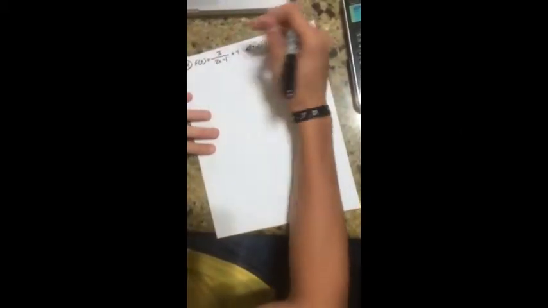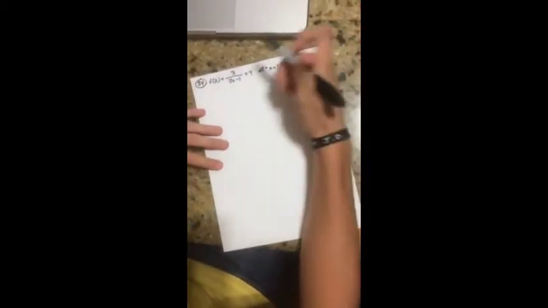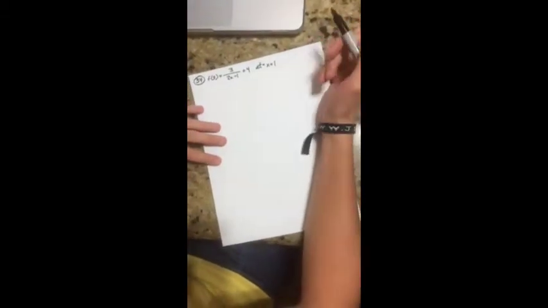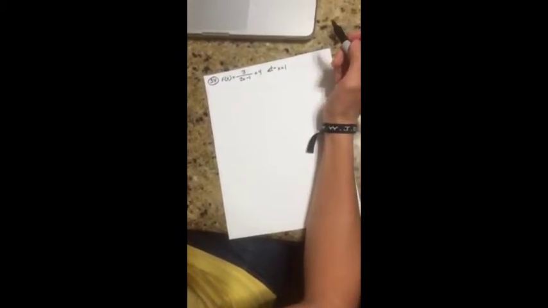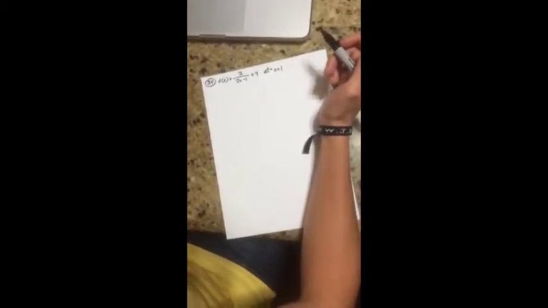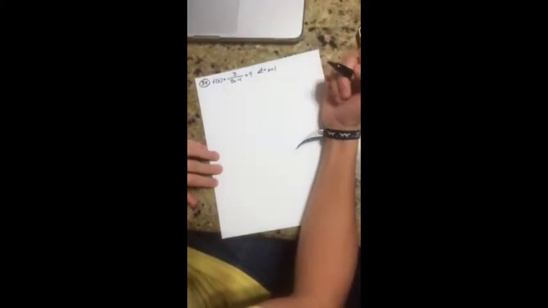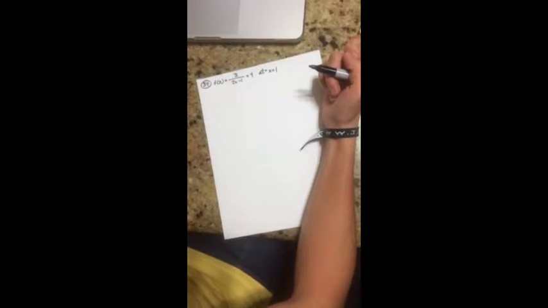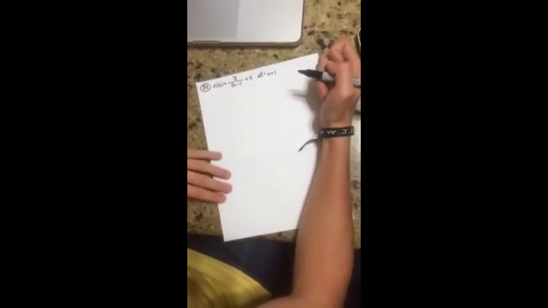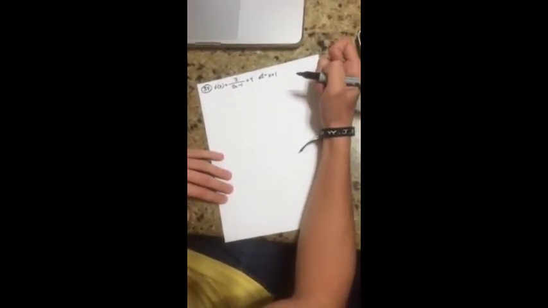Okay, so today we're gonna solve this problem. We have a function right now and we need to find the tangent line of the function. So to find the tangent line, we need three basic things: the x-intercept, y-intercept, and the slope. We already have the x-intercept, so we only need to find the y-intercept and the slope.